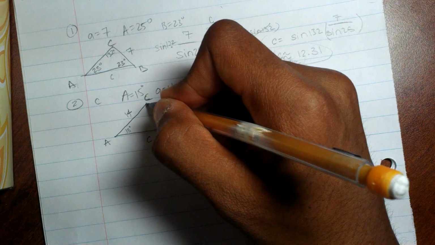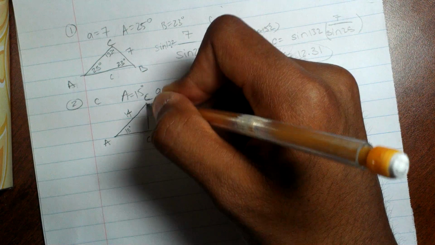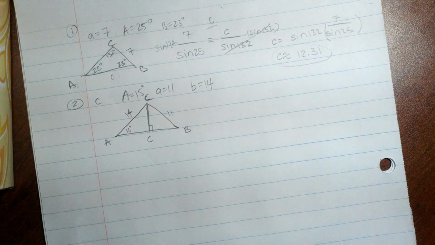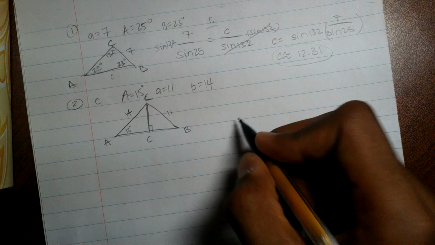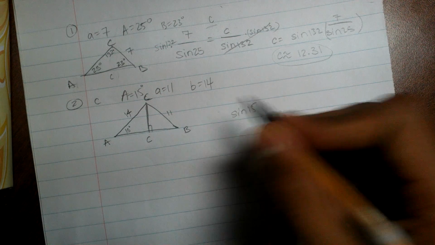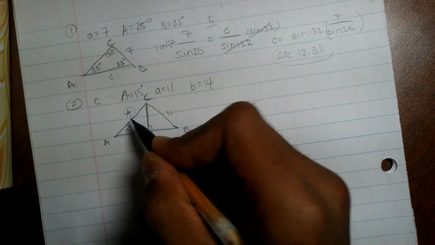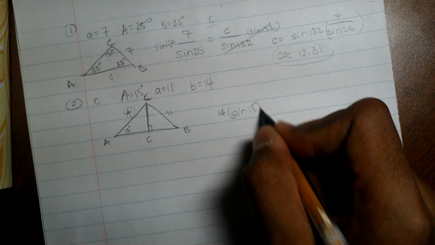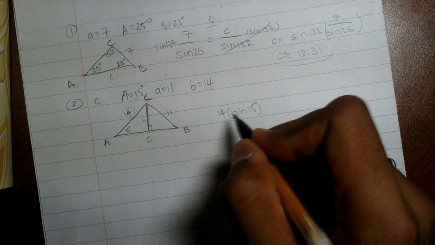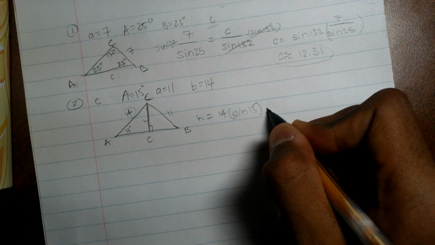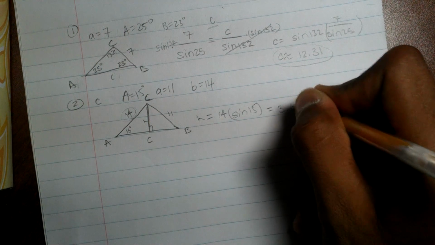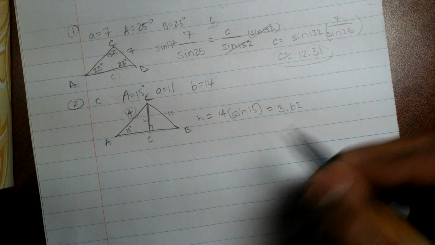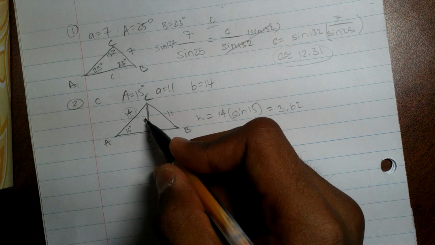The way to do that is to find the height of this triangle, which is perpendicular to the base. To find this, we have a formula which says the sine of 15 degrees, because that's this angle here, times the adjacent side, which is 14, is going to equal our height. So height is equal to 3.62, if you plug it into your calculator.